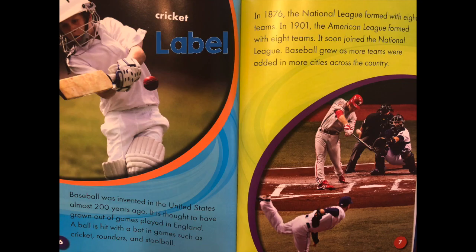Baseball was invented in the United States almost 200 years ago. It is thought to have grown out of games played in England. A ball is hit with a bat in games such as cricket, rounders, and stool ball. In 1876, the National League formed with 8 teams. In 1901, the American League formed with 8 teams. It soon joined the National League. Baseball grew as more teams were added in more cities across the country.